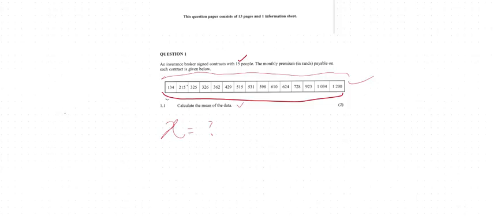So we can write it like that, with the summation sign, which we use for the sum.